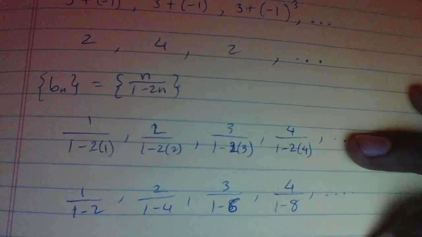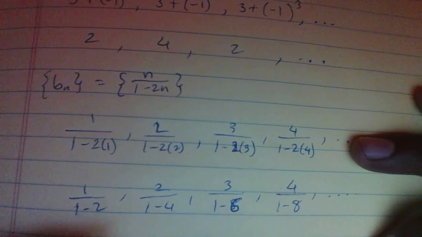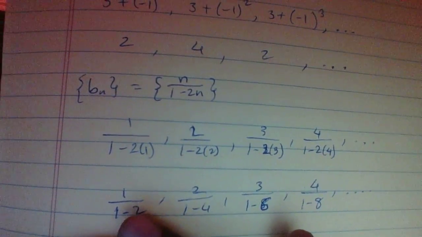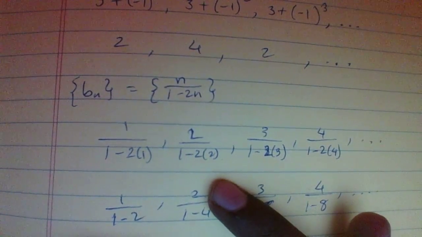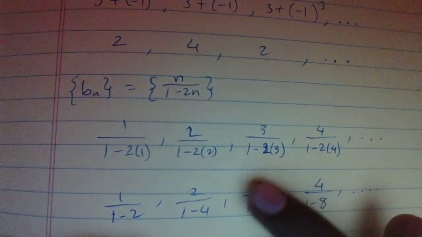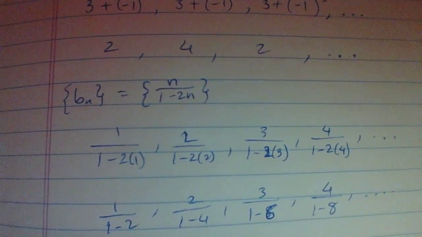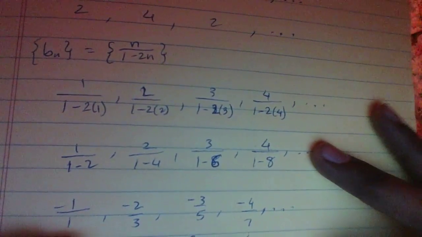And then you solve for it. You multiply the 2's and the numbers right here. So you get 1 over 1 minus 2, 2 over 1 minus 4, 3 over 1 minus 6, 4 over 1 minus 8, and then dot dot dot, because it's infinite.